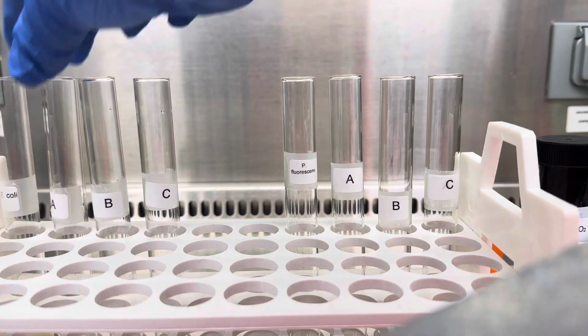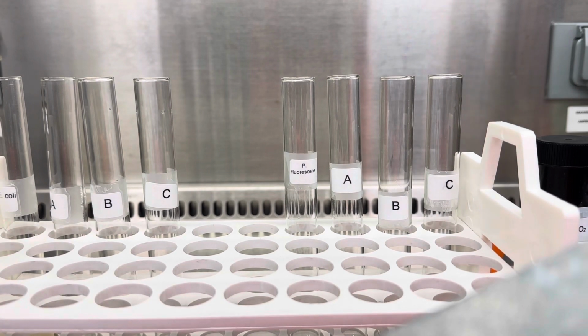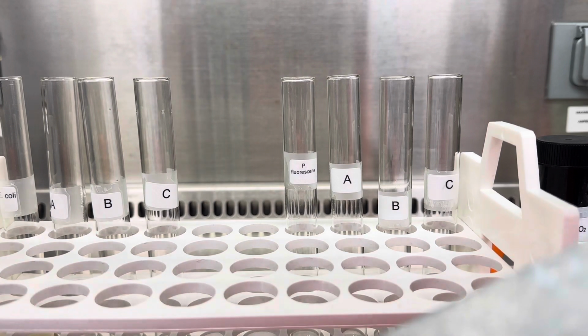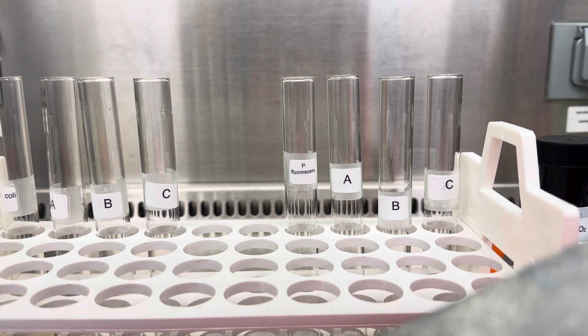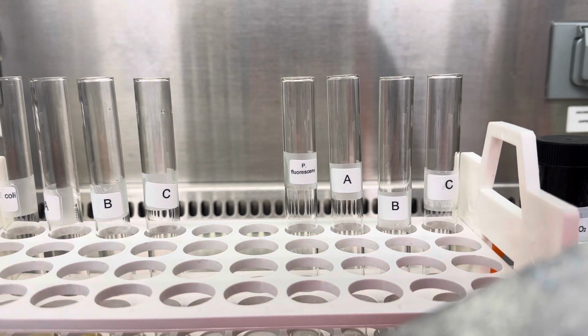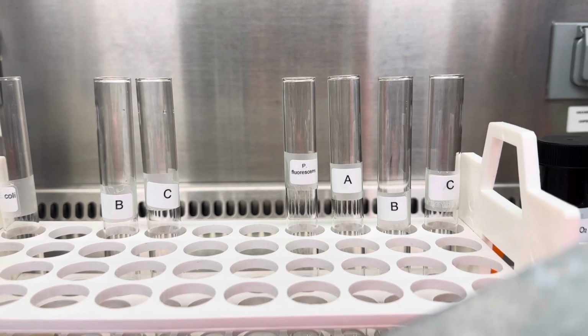So now let's try to add the cultures from the unknowns to the rest of the tubes here, A, B, and C, sorry, and then see what happens. So we're going to add 0.5 ml of A to the tube here. Let's vortex it quickly so we can see what we got.